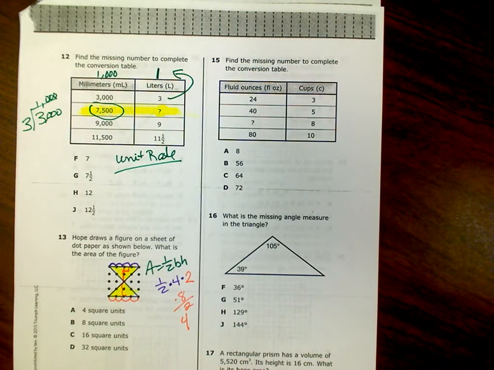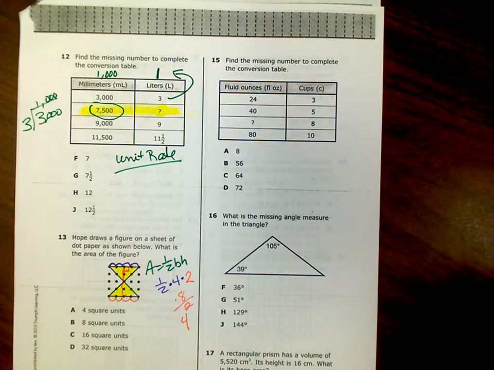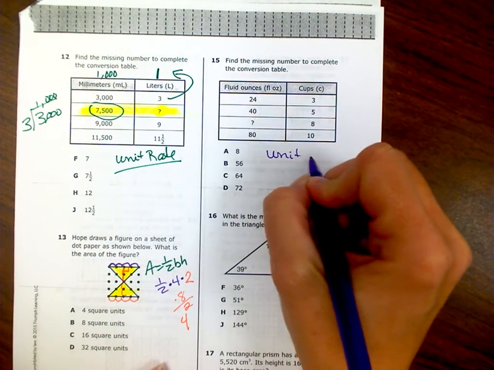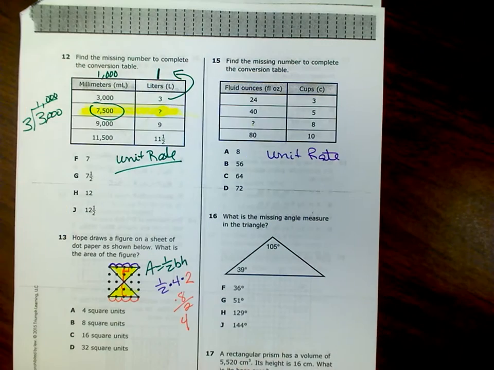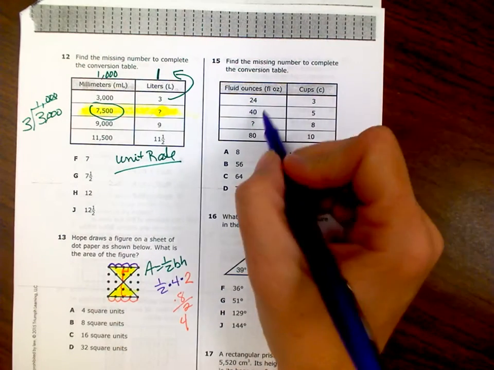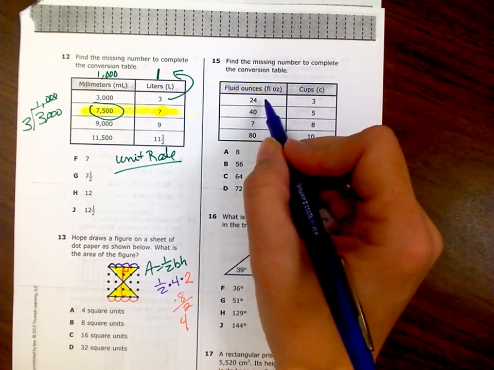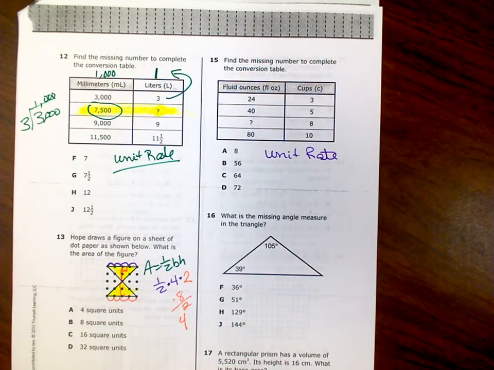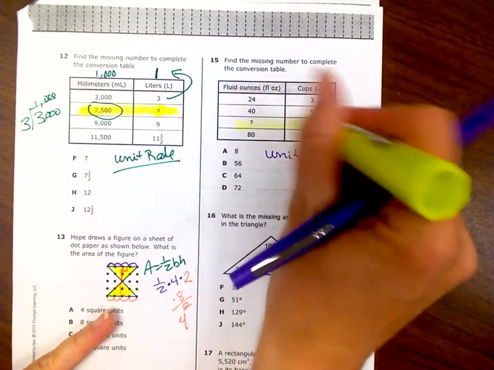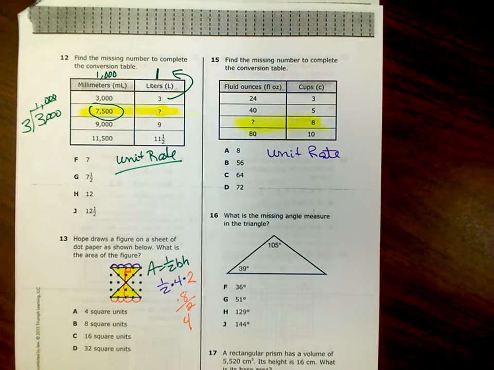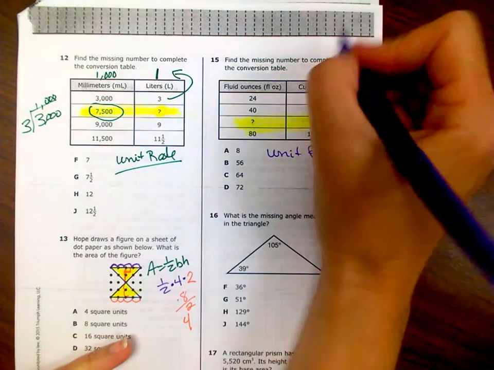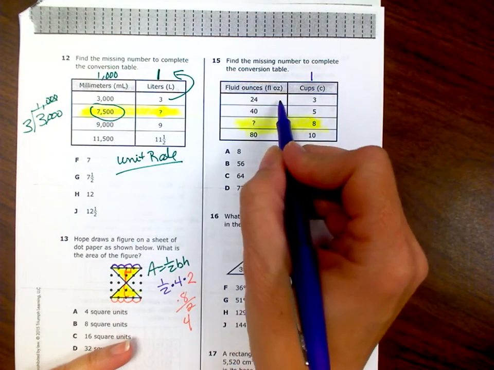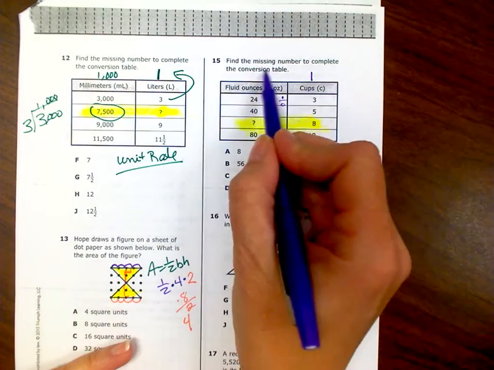Number 15. Find the missing number to complete the conversion table. So again, I like finding unit rate. So if I have 3 cups, 24, 5 to 40, and 8 to, this is what we're wanting to find is your 8. There's actually 2 ways we can do this. I can go back to my unit rate, and so 24 divided by 3 will get you 8.